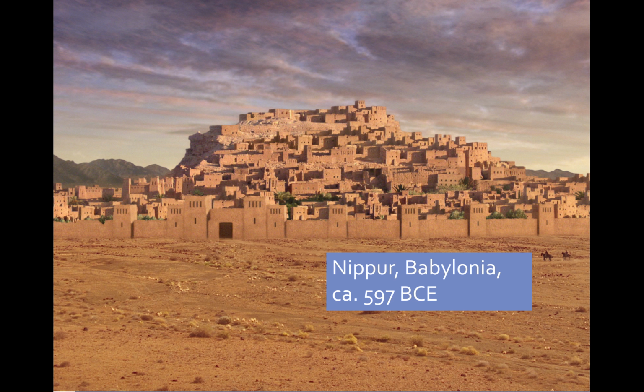Let me give you one example of this. This is an image of Nippur, an ancient city in Babylonia. In the year 597 BCE, you'll read about this in the coming weeks, the southern kingdom of Judah, the kingdom of which Jerusalem was the capital, was destroyed by the Babylonian armies. And a lot of the elite of Jerusalem was taken into exile. Now, it's 10 years later in 587 that all of Jerusalem was really destroyed, and the temple itself was destroyed. So there are two destructions of Jerusalem.